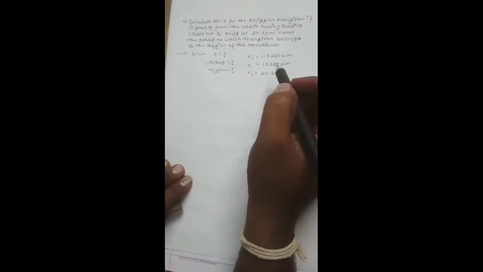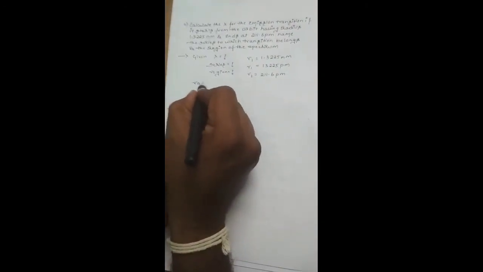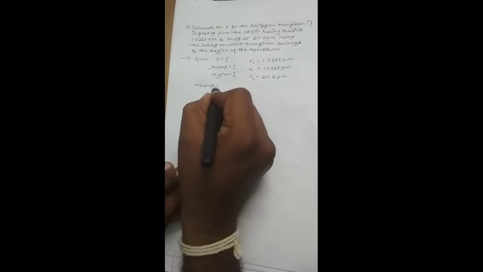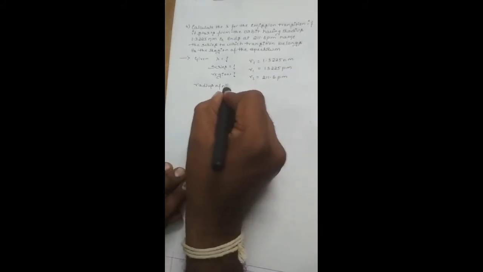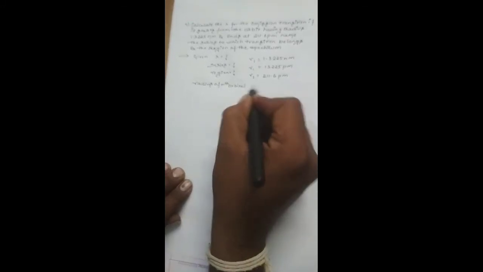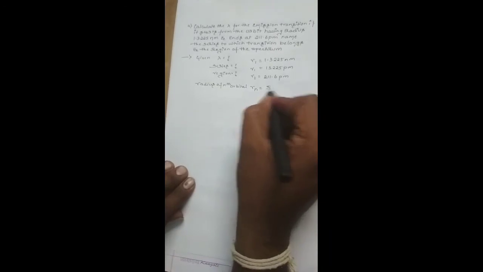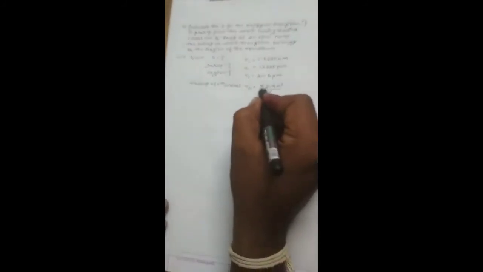In the previous problem we studied the formula for the energy of the nth orbital. Now we are going to study the radius of the nth orbital, which is Rn equals 52.9 n² by Z, where Z is the atomic number of hydrogen.